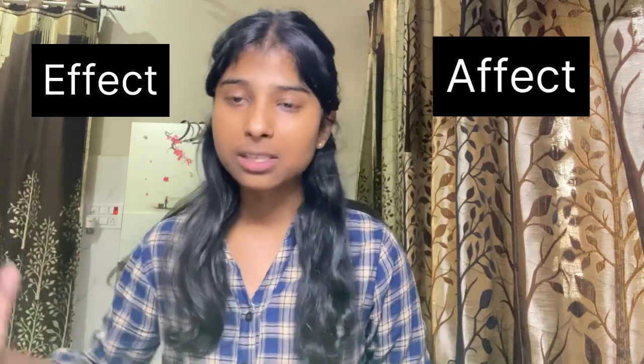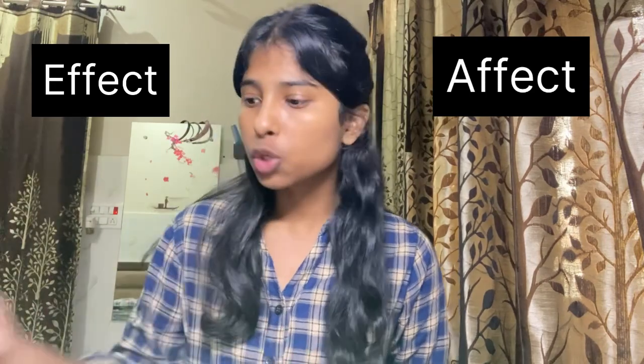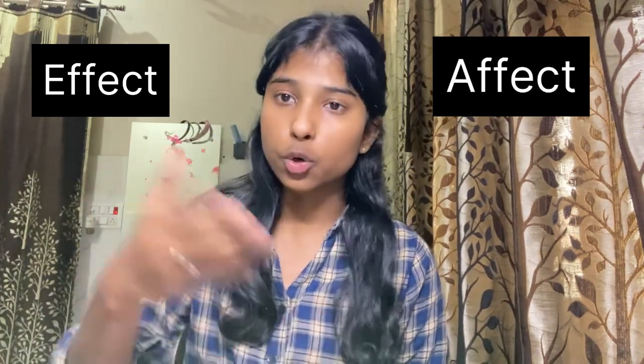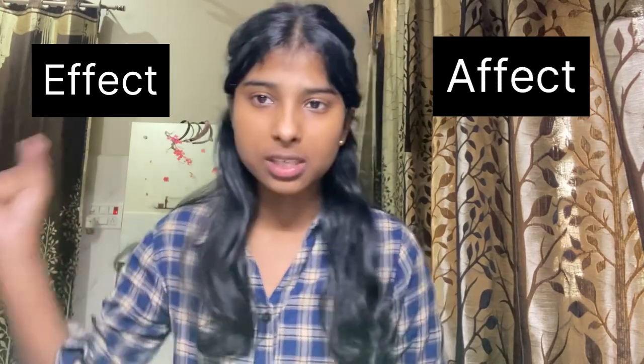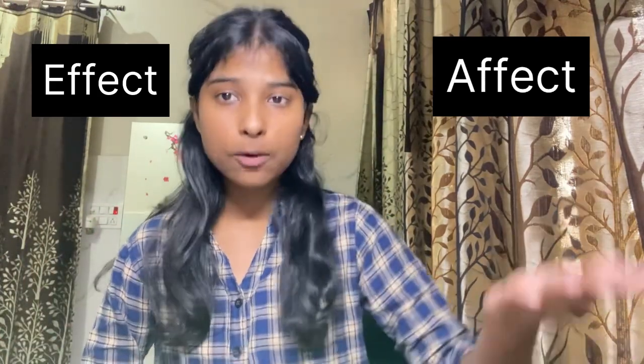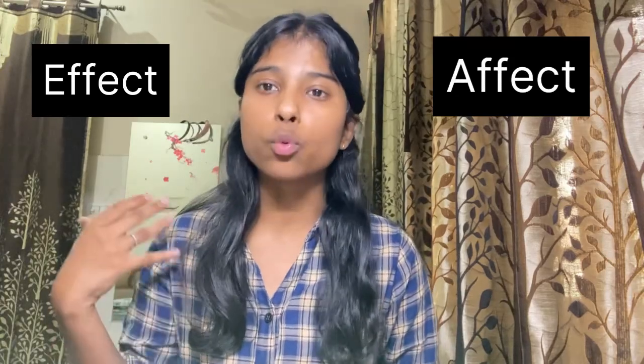But effect means the result of something. So your action affected your family in a negative way. So that means the result of something. Affect is the influence of something. Effect is the result of something. Moving on, the second one we have is lie and lay.